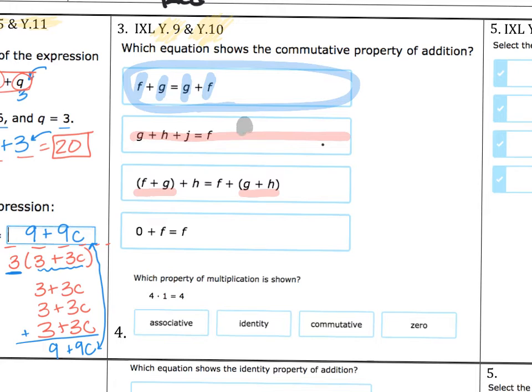So you can write that there. So this one right here is the associative property of addition.